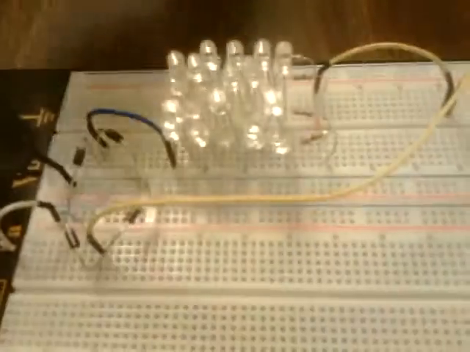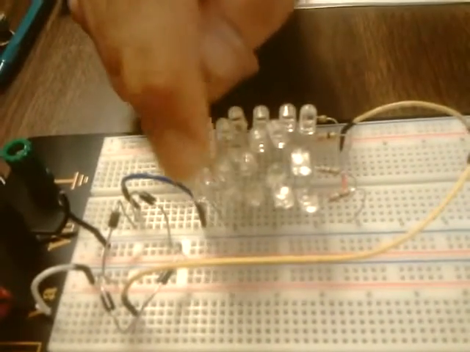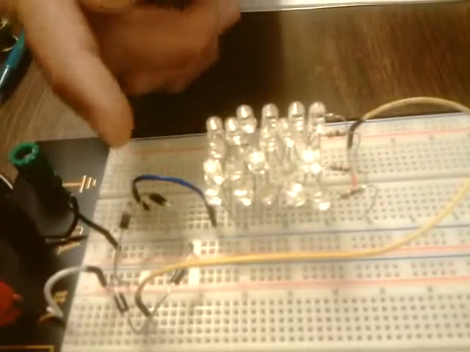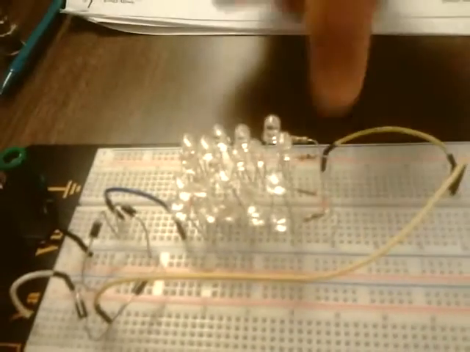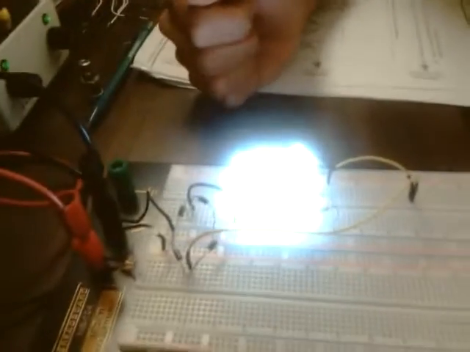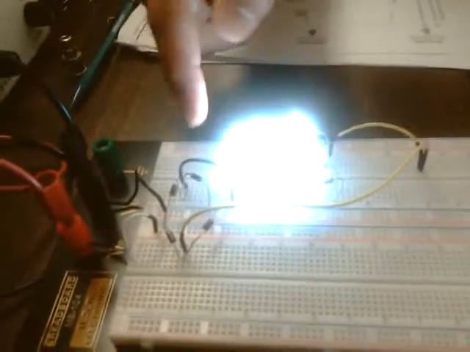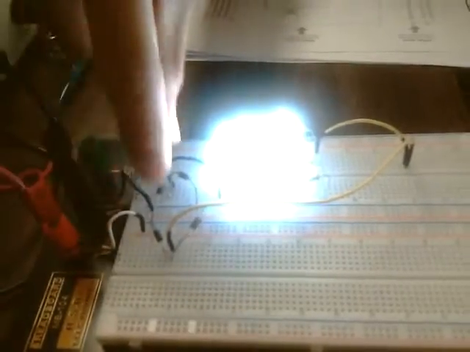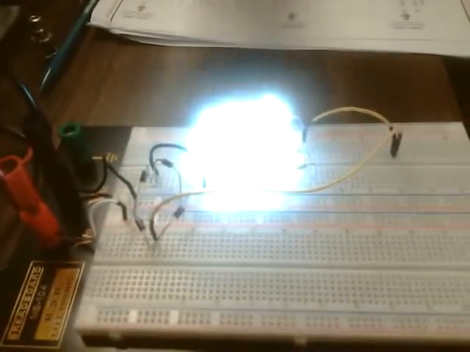What's going to happen when we turn it on is the lights should all turn on, and they should no longer flicker because it's DC current coming along through here. The resistors are used to dissipate that last bit of voltage. As you can see, there's no more flickering. They've stopped flickering, so we've successfully converted AC to DC and powered the 20 LEDs.